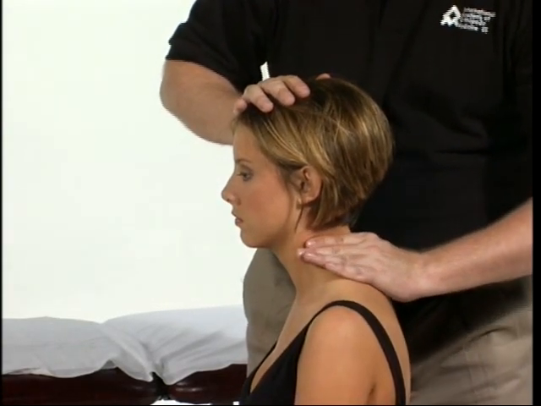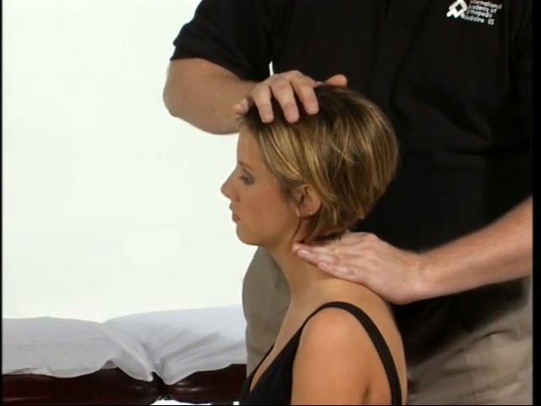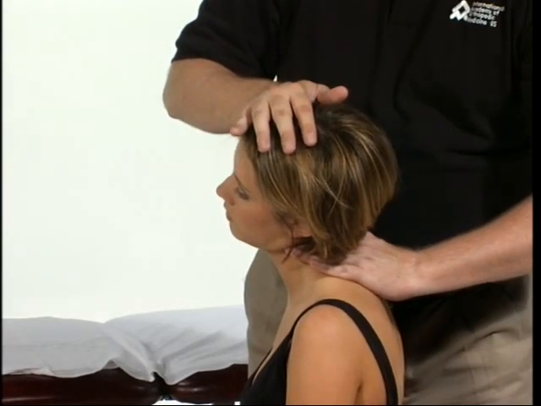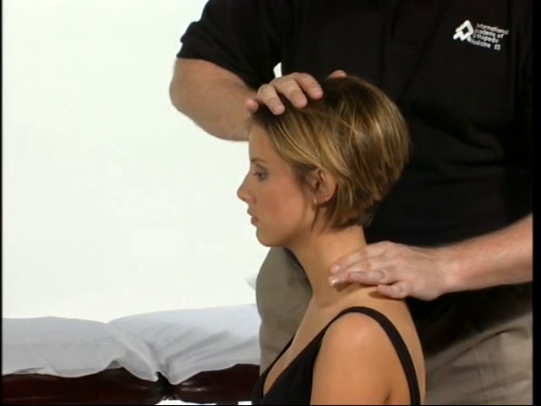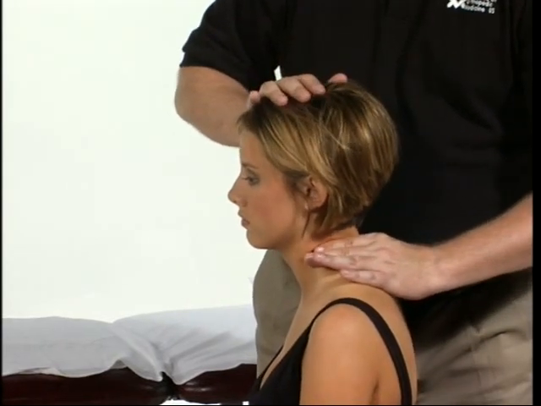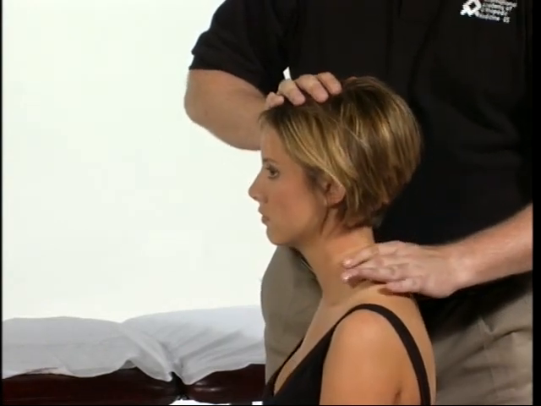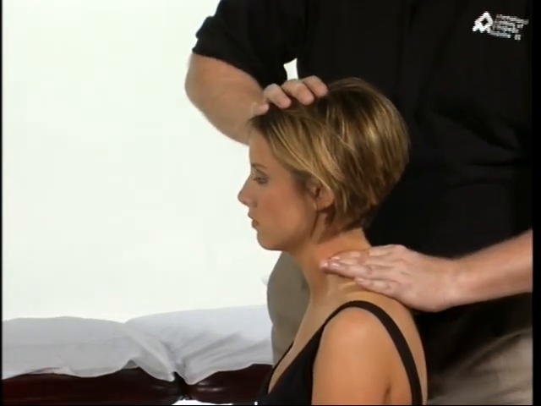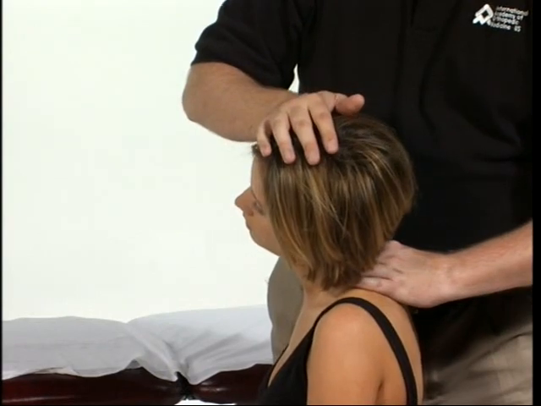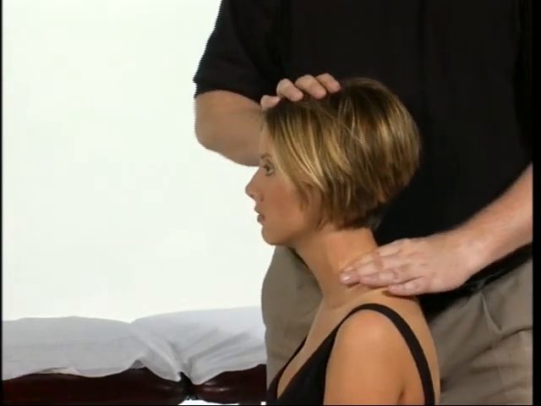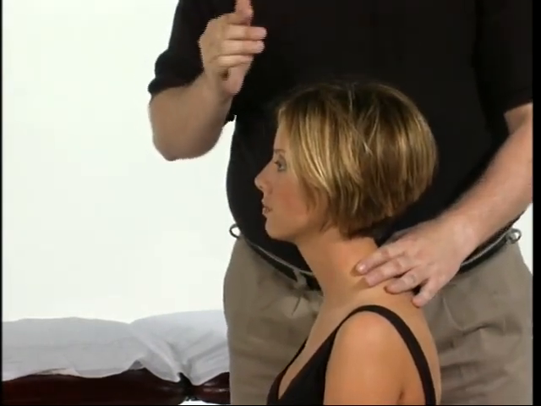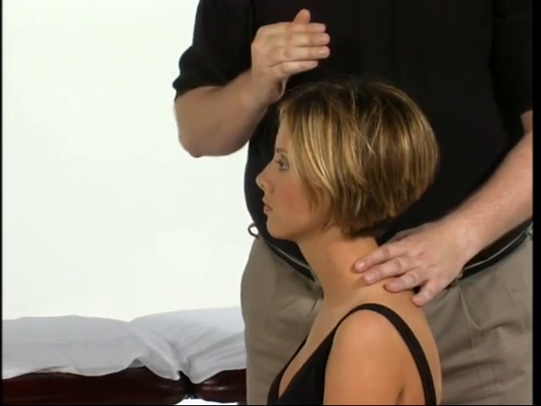That was 3-4. We moved down. 4 on 5. Move down one more. 5 on 6. Then the last one, C6 on C7. Noticing that there's a nice subtle increase in motion as we go down each level. Let me turn her so that she's facing you so that you can see the subtle increase in motion with every test.